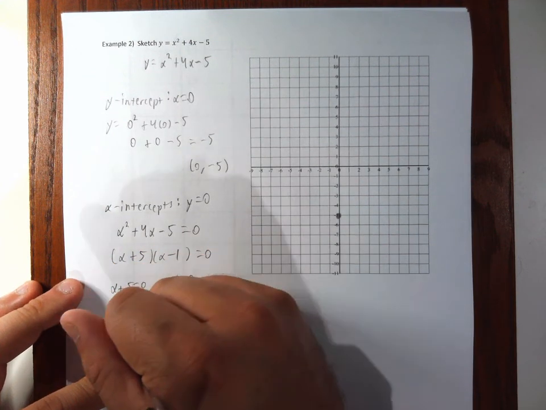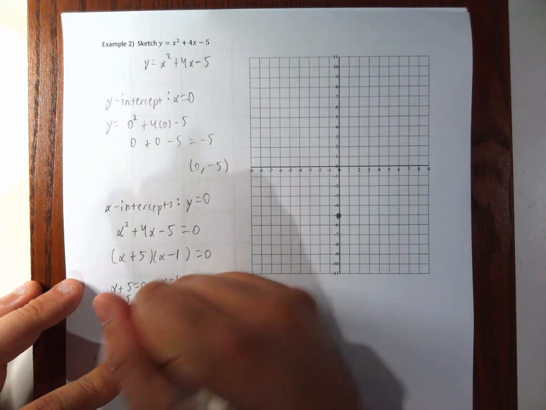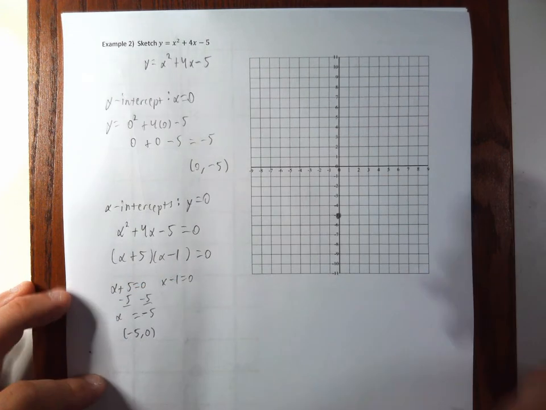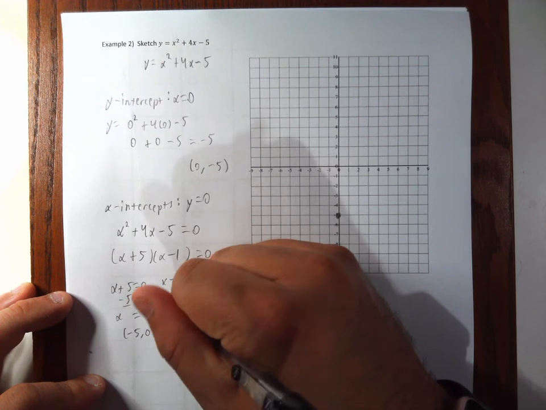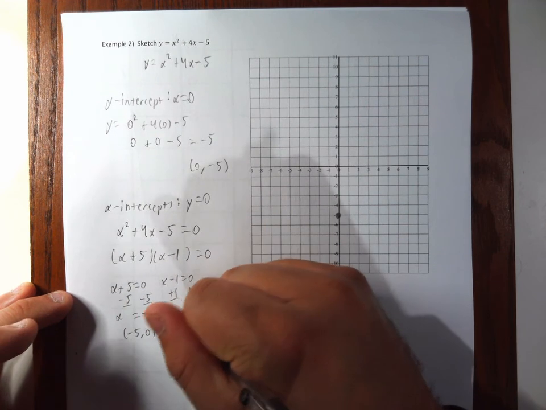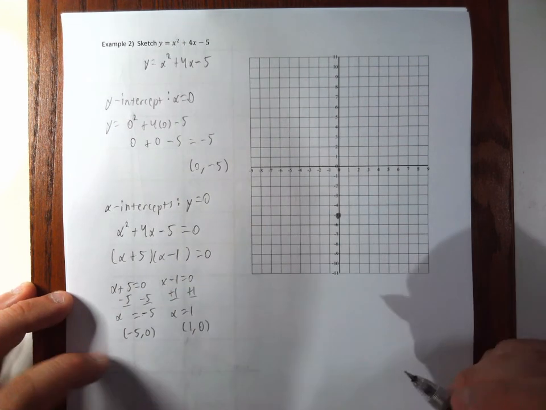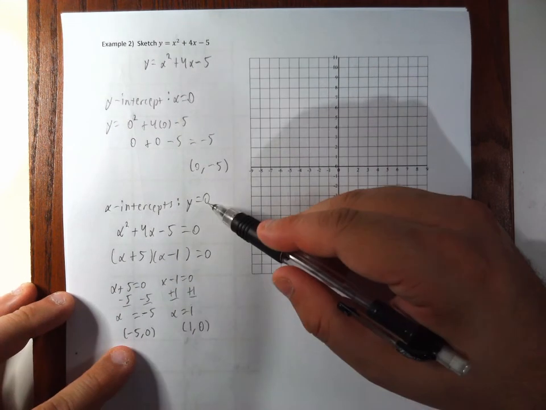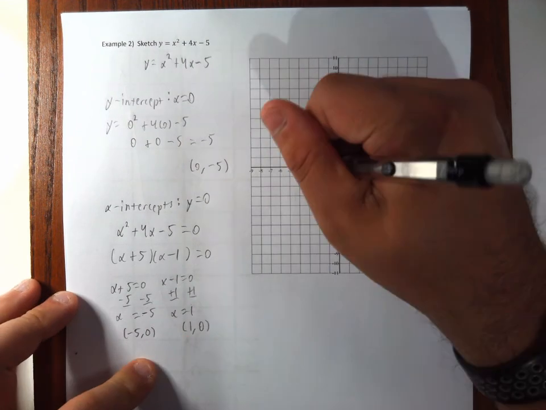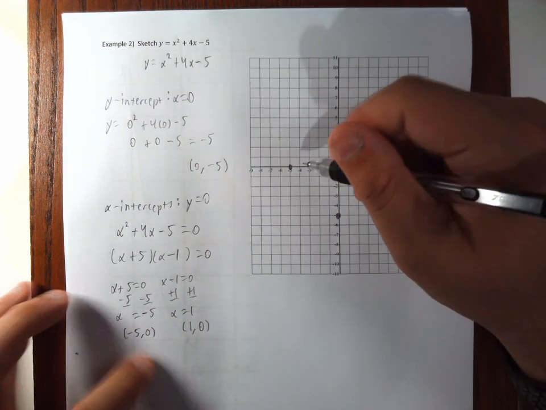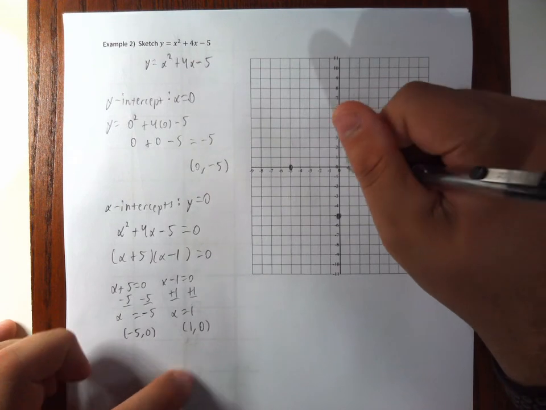So this x-intercept would be negative 5, 0. Here I will add 1, and x equals 1. So this x-intercept would be 1, 0. The y coordinate is 0 for both. I'm going to go ahead and plot them. That's negative 5, 0. That's 1, 0.